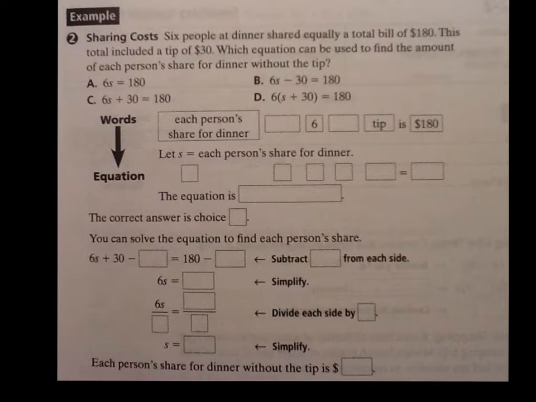Okay, on this one we have a word problem. 6 people at dinner shared equally a total bill of $180. This total included a tip of $30. Which equation could be used to find the amount each person shared for dinner without the tip? This word without is very important. So they're not talking about $180. They're actually talking about $150. They're talking about before the tip was added. Now, our notes page is really good to give you the words and equations, sometimes that's great and sometimes it's a little more confusing.